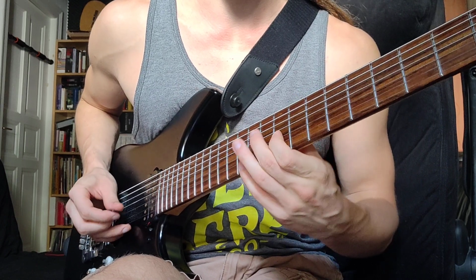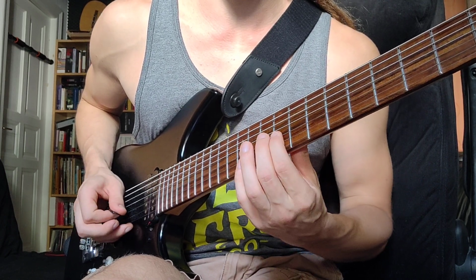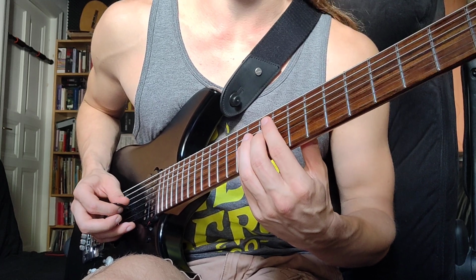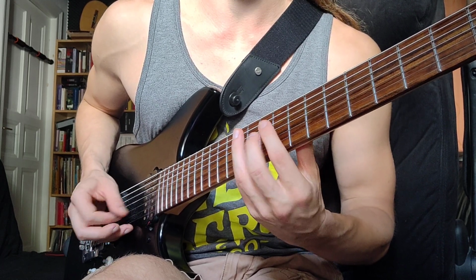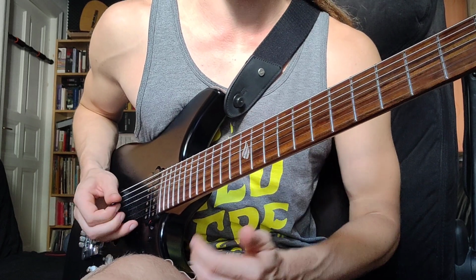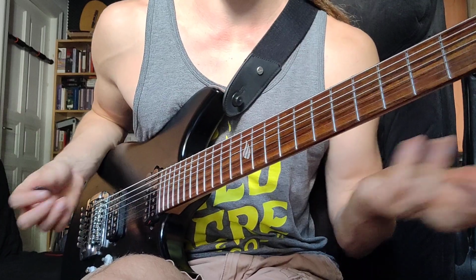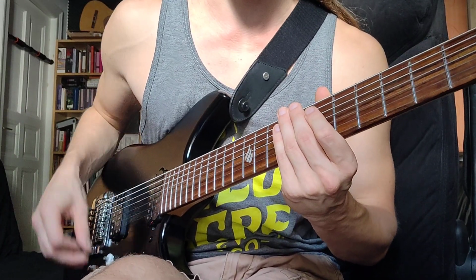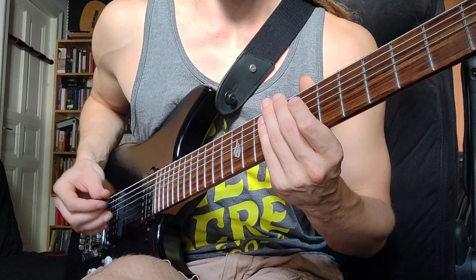Now if we do that, the problem is that we have down, up, down, and then the next note on the D string would be an upstroke. So we have down, up, up. That would be straight up alternate picking. That's exactly what we're trying not to do for such a long period of time.